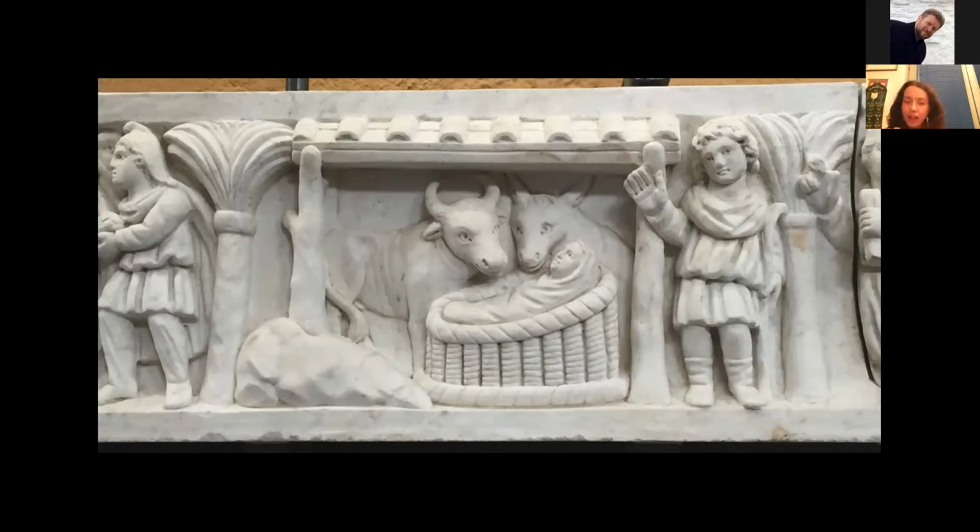I will tell you, not only are they mentioned in the Gospels, but they also provide heating, so to say, to baby Jesus with their breath. So that's a very human and touching image of the two animals heating the stable where baby Jesus is resting. So this is one of the two parts I wanted to show you, the same sarcophagus.